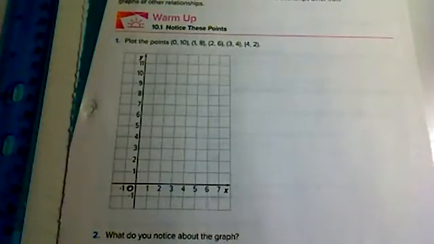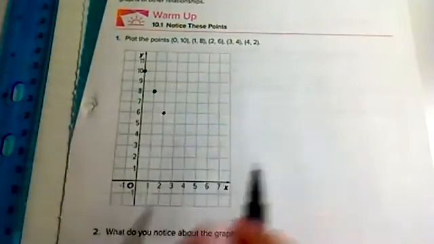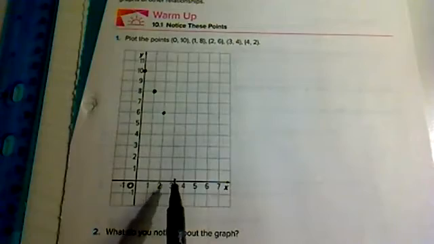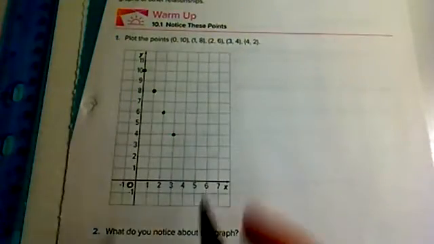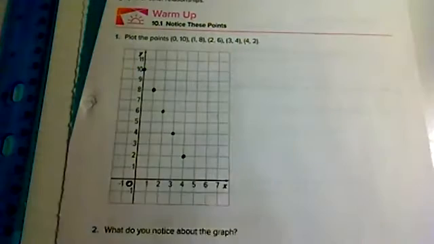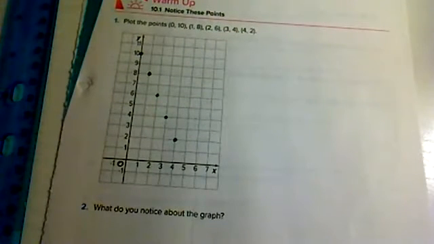All right, welcome back. So let's check and see how you did. Let's start with plotting the points. So we have (0, 10), 0, up to 10. We have 1, and we're going up to 8. We have (2, 6). We have (3, 4), and (4, 2). So what did you notice about this graph?